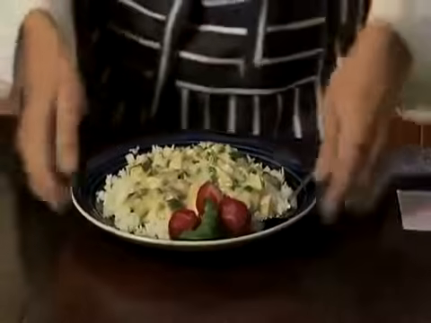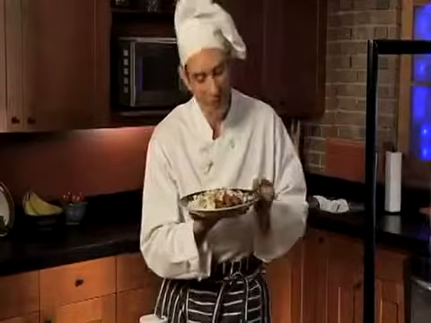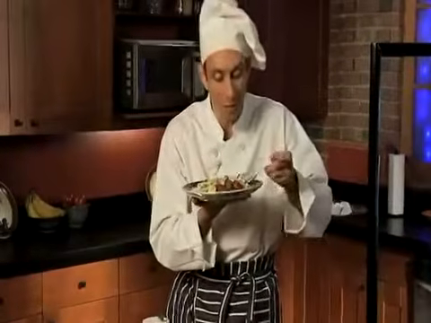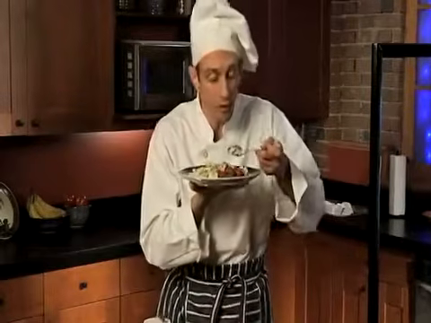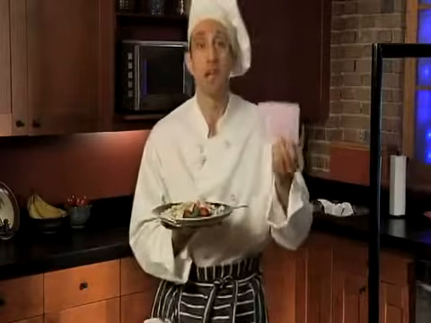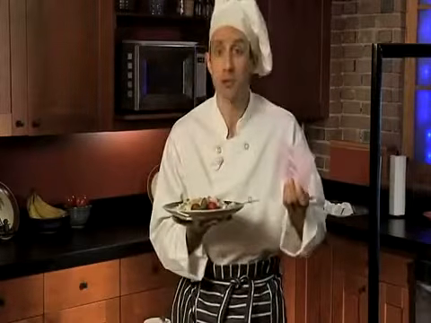Here is the finished dish. Properly measured, carefully cooked, ready to eat. Yum. Let's try another recipe. Now, this spaghetti recipe serves 8 people. How would you change it to serve 12 people?